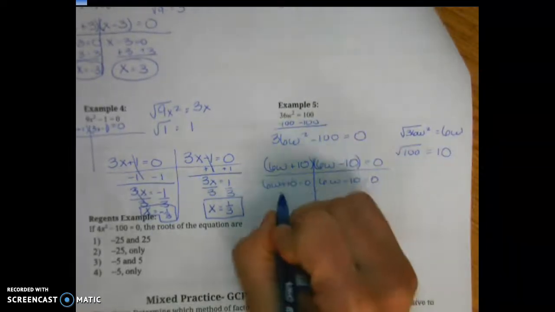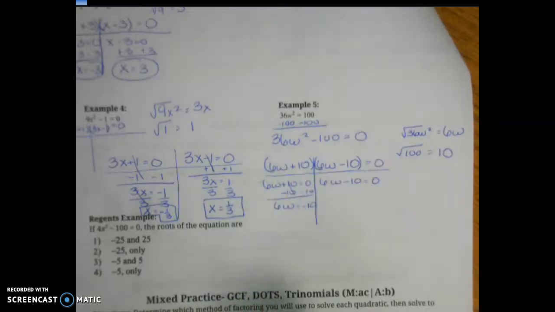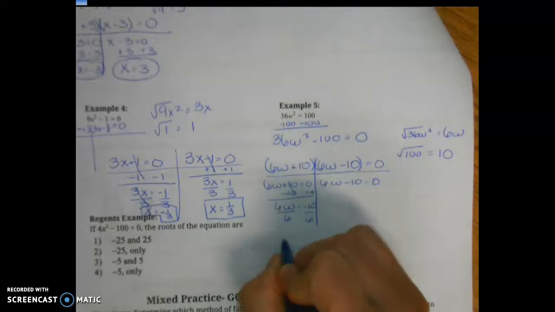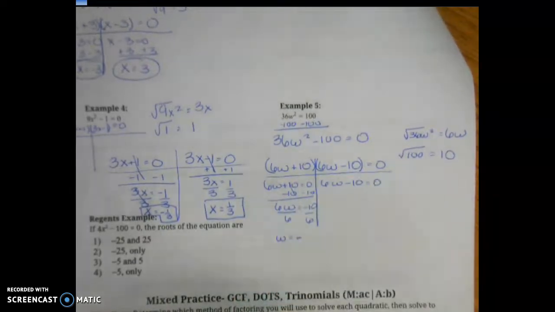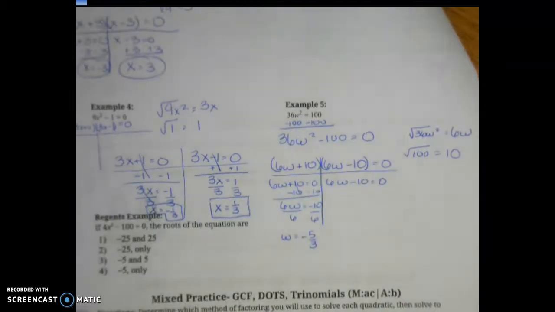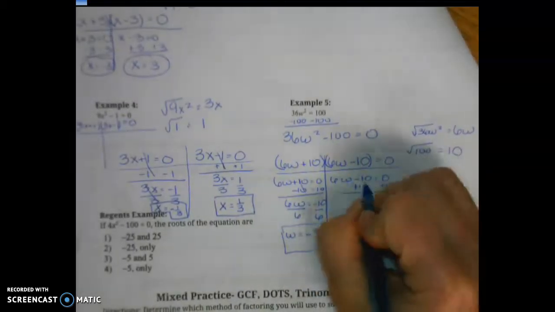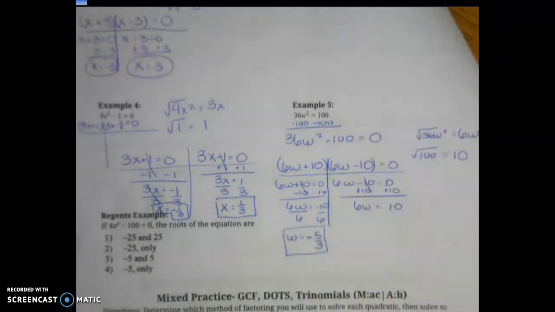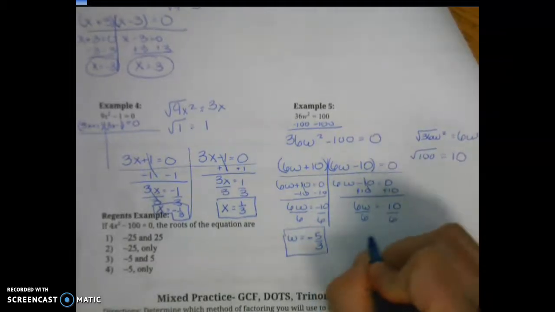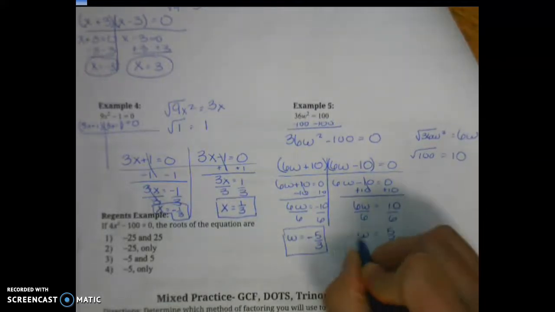To solve this one, I will subtract 10 from both sides. I'll get 6w equals negative 10. Then I will divide by 6. And I'm going to simplify this fraction. It's not divisible, so I'll get negative 5 over 3. So we have one solution that's a fraction again, that's okay, and then we're going to solve the other one. Plus 10 on both sides. 6w equals positive 10. Divide both sides by 6, and w equals, again, I'm just going to simplify that fraction as positive 5 over 3.